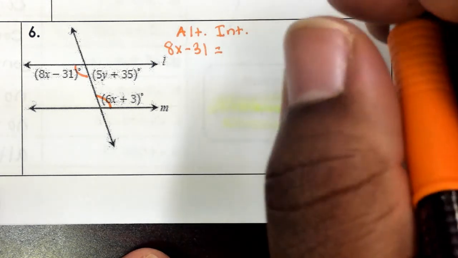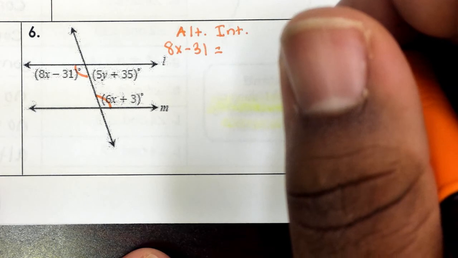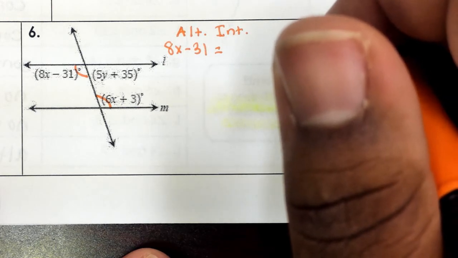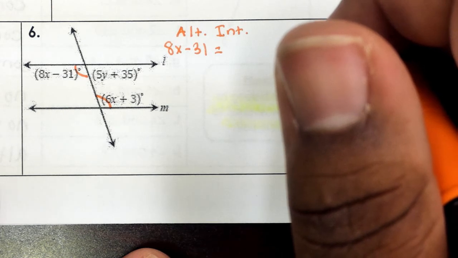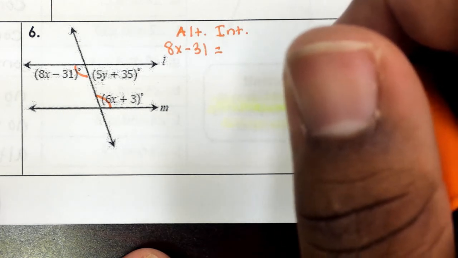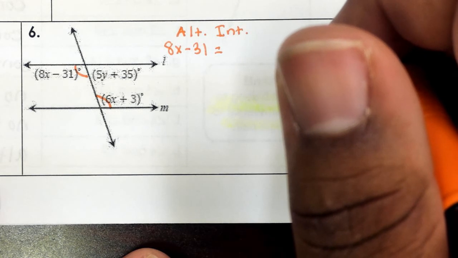Alternate interior angles, you think they add up to what? 180. Who told you that? Nobody, I'm trying to think. What did it say up top, Timothy? They're congruent. So they're going to be the same.